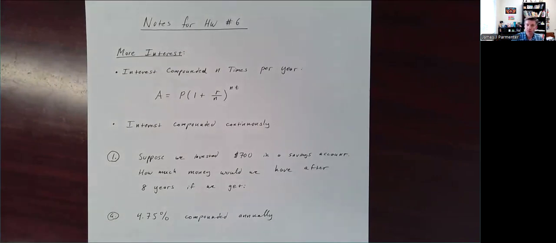So we're first going to talk about compound interest, and then we're going to talk about lines. For the compound interest, there's going to be a lot of calculator use here, so you will want to use a calculator to approximate these things. Well, let's talk about the formulas.